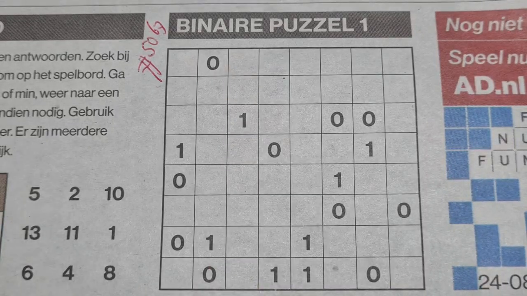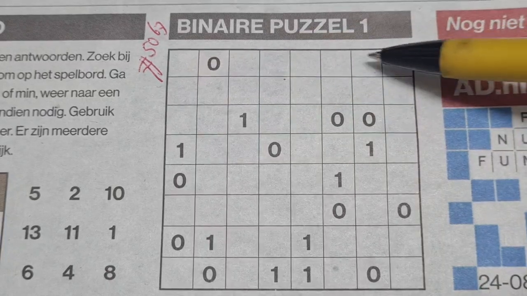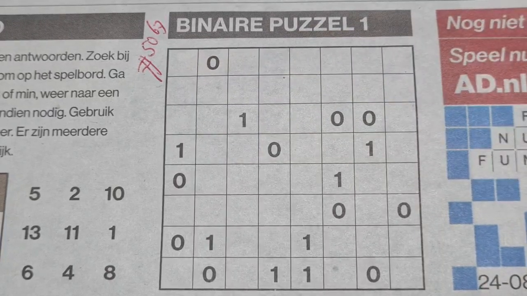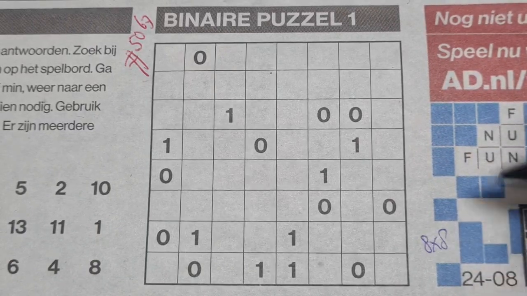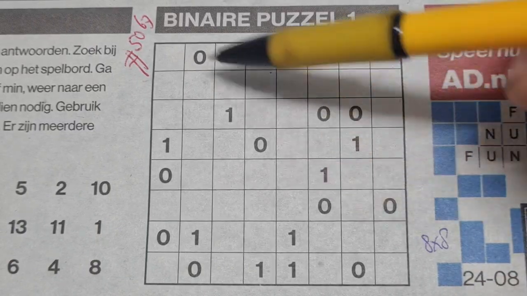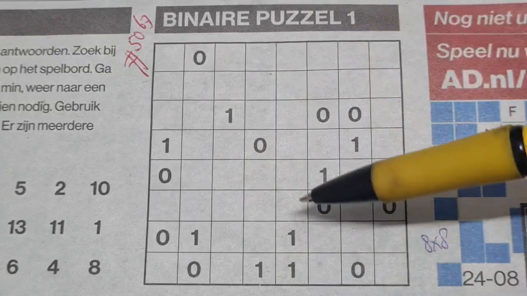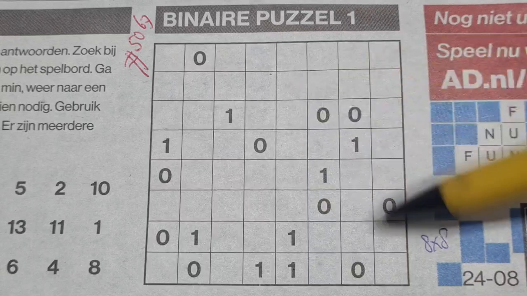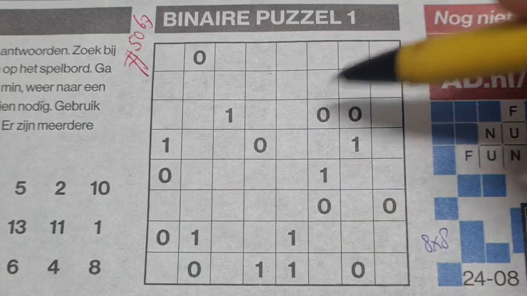Let me count the boxes. 1, 2, 3, 4, 5, 6, 7, 8. It's an 8 by 8 binary puzzle. That means in a row or in a column there are always 4 ones and 4 zeros. Alright, so let's get started.